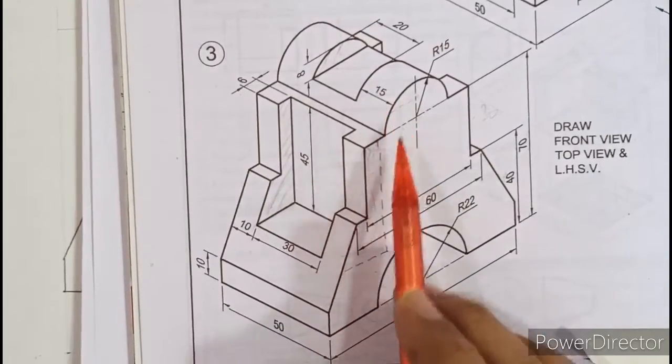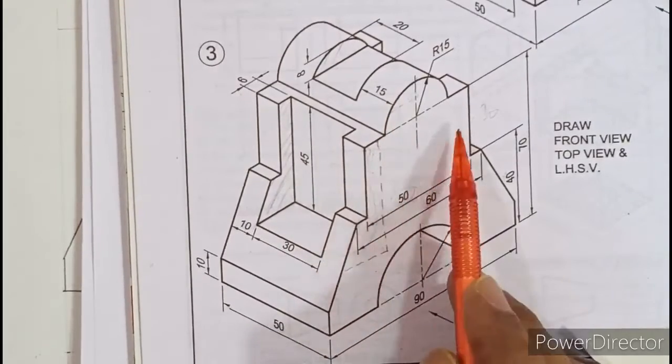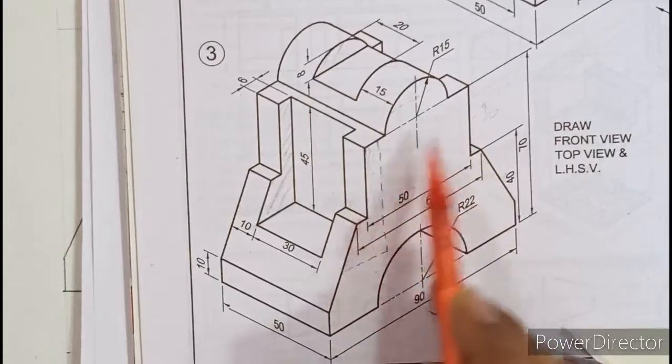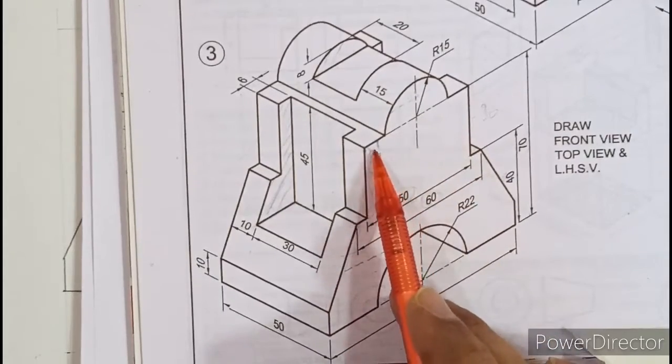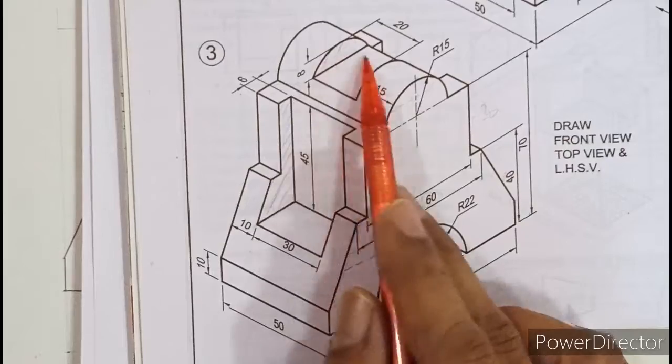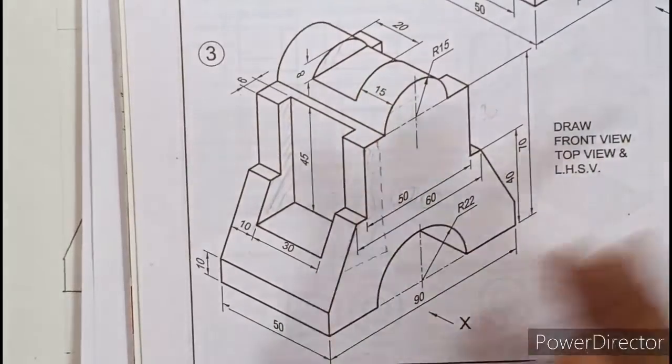So let us draw this three, and this hidden line is on both the sides because of the symmetrical nature of the object. In total there are three hidden lines: one, two, and the third is this arc of the sector. So let us try to draw them.